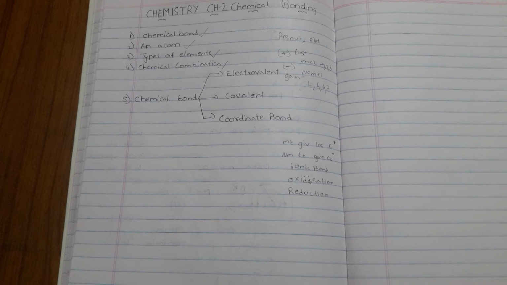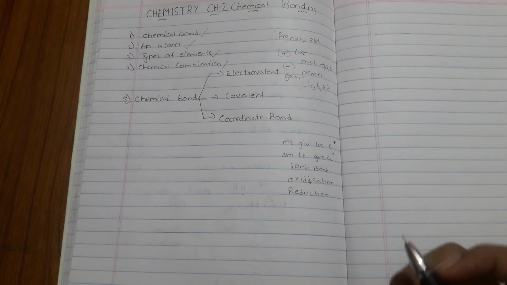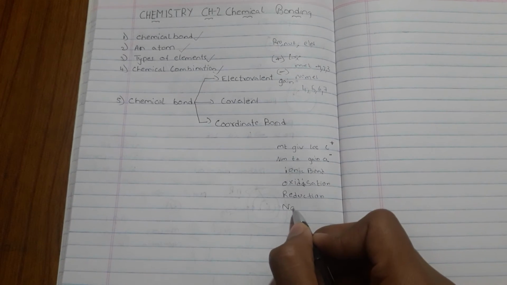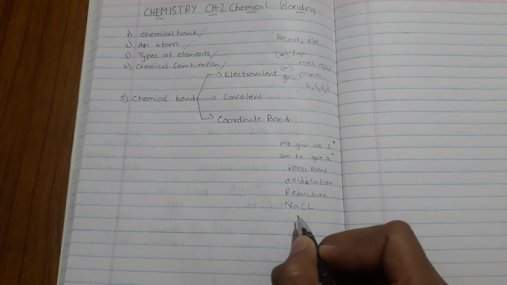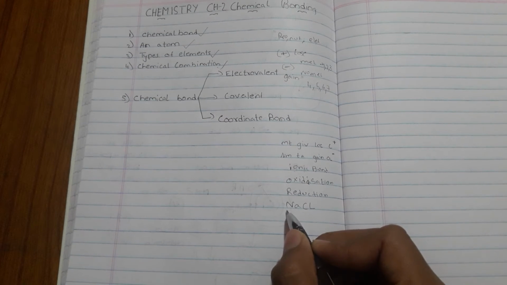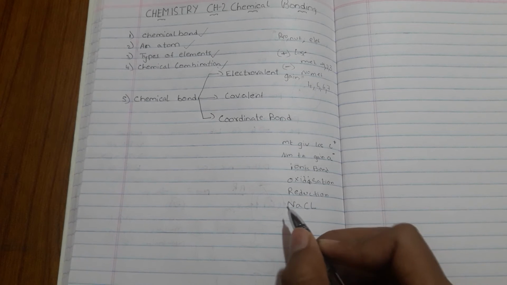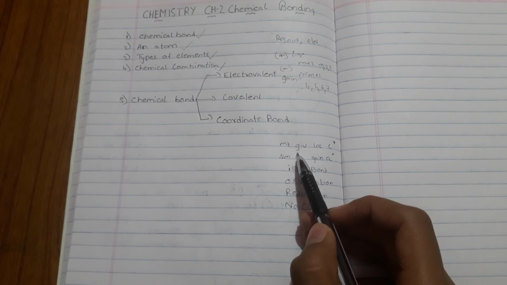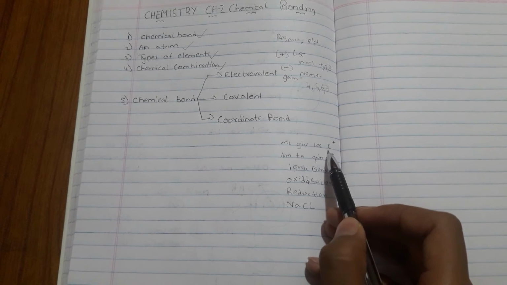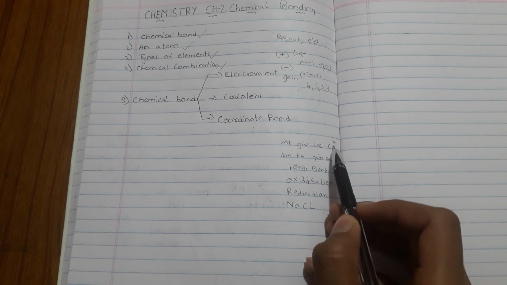Now we will take an example of electrovalent bond, that is NaCl, sodium chloride. Here sodium is a metallic element, which has a tendency to lose electrons, and it is a cation, positively charged.